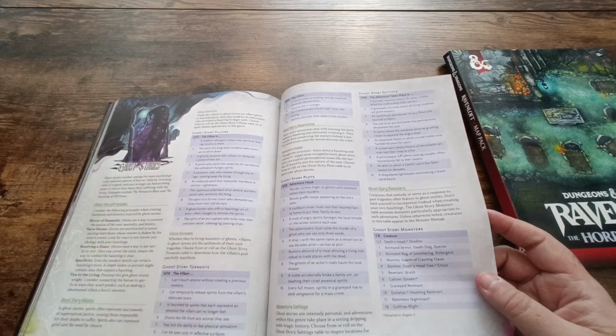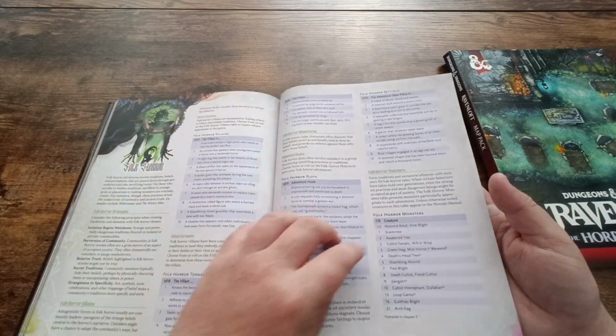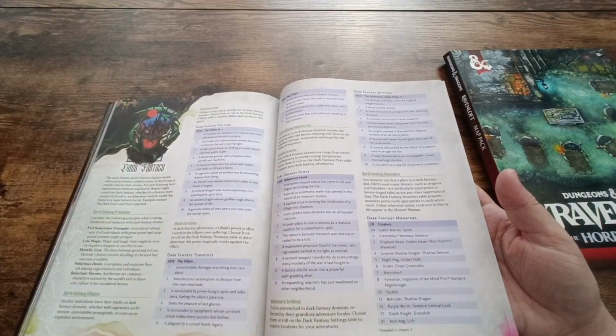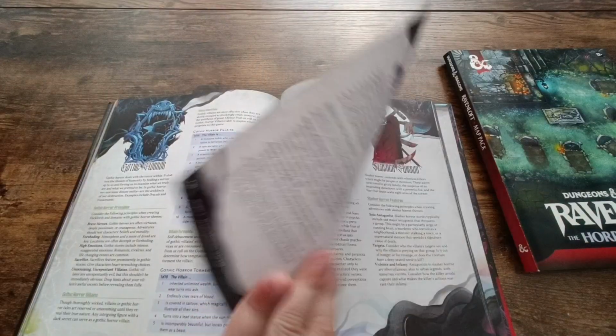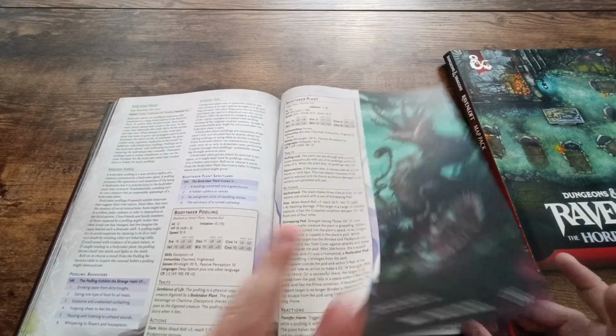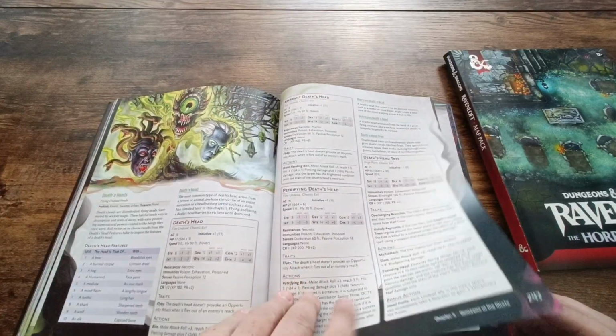And as I said, you've got all these tables that you can roll, and then it gives you a little idea of what kind of monsters you might want to use for this setting and at different CRs as well. And then we have our monster manual at the back. So we've got a lot of cool new stuff.